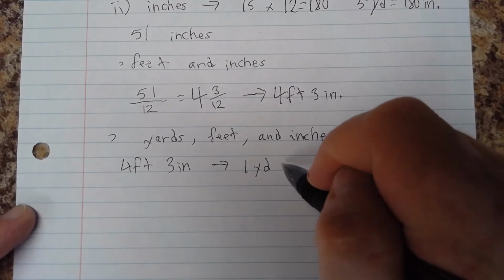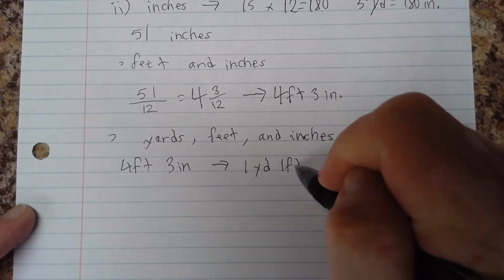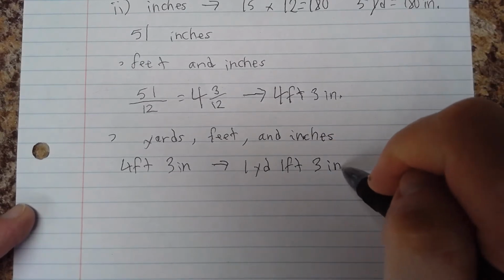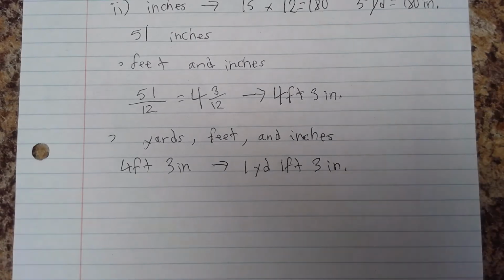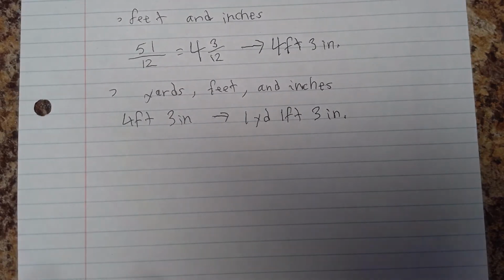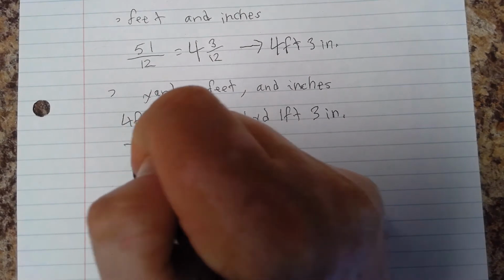We still have 1 foot left over. 1 foot. And the inches are going to stay the same. So 1 yard, 1 foot, 3 inches. I have a nice little column there on the side of page 7 with some additional practice. Let's do that. 7 yards.